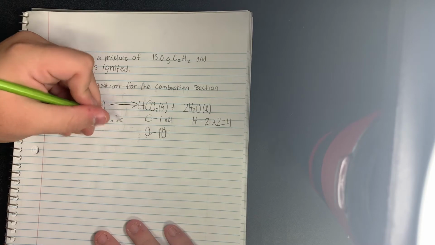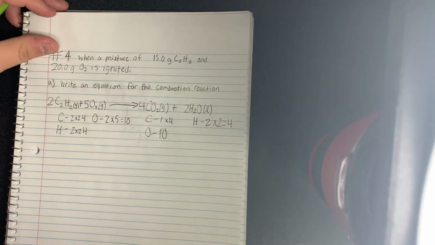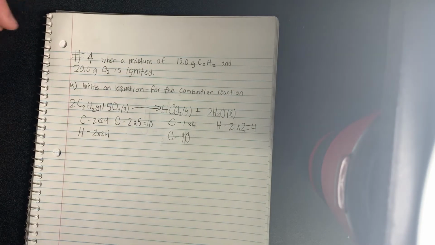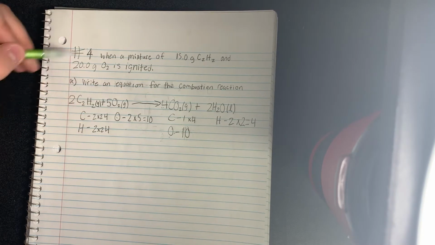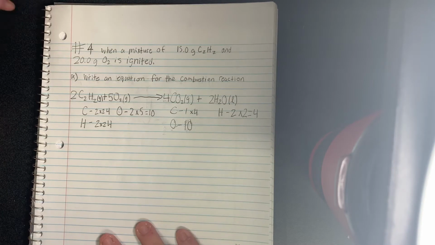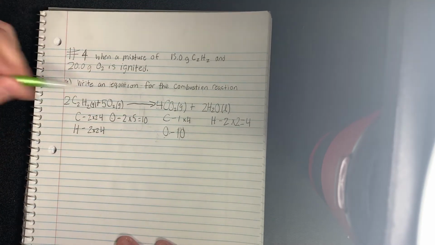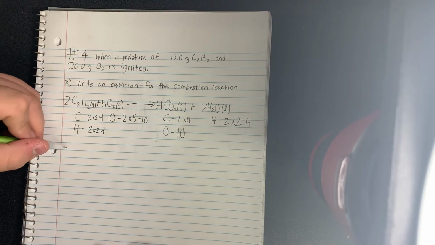So when we do this, even though we did double it, we realized that through doubling this, we can find how many O's we needed, and this balances our equation, and we don't have to reduce it any because this is the simplest it can get.